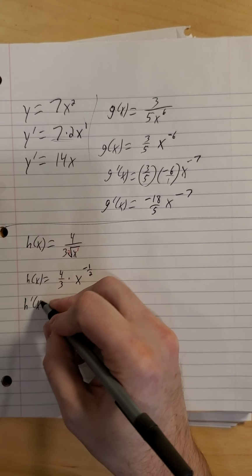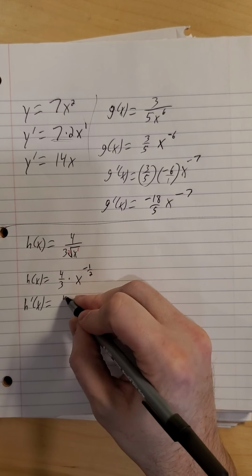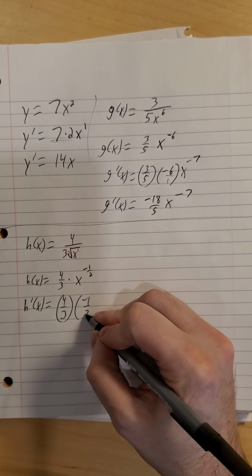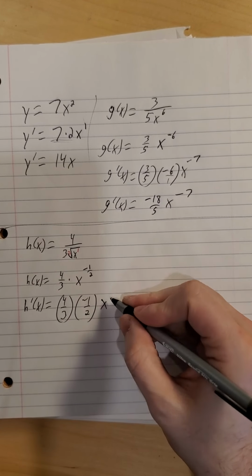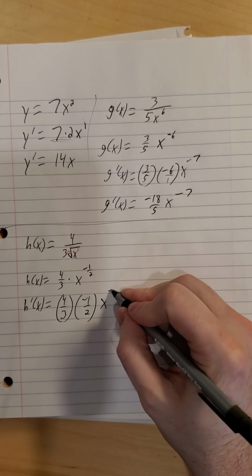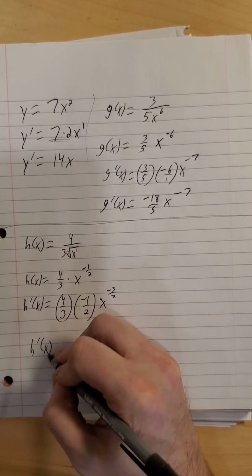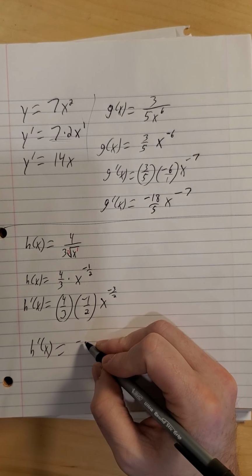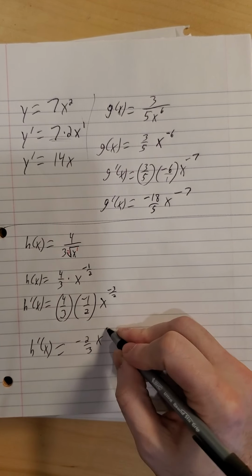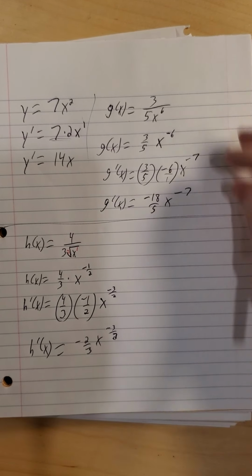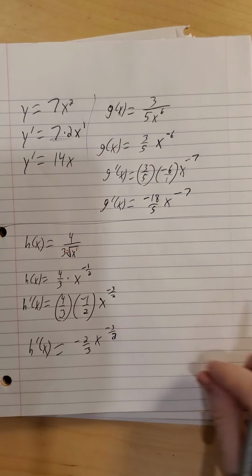So our last step is now we can find h prime of x. So 4/3 times, now that negative 1/2 is also a factor, and x to the negative 1/2 minus 2/2 is negative 3/2. So h prime of x is, let's see, negative 2/3 x to the negative 3/2 power. So the 4 and the 2 we reduced.